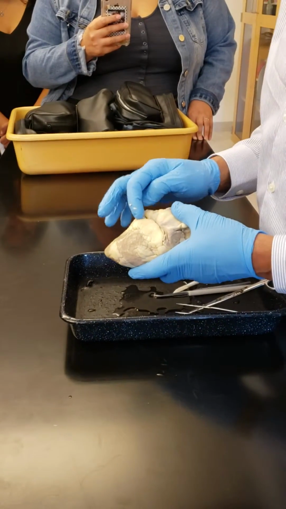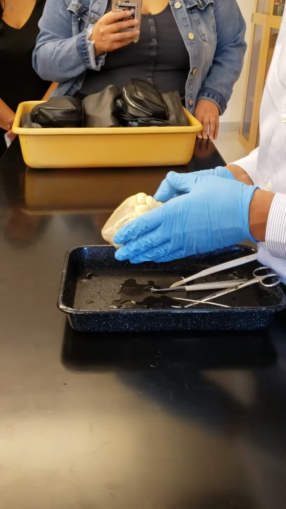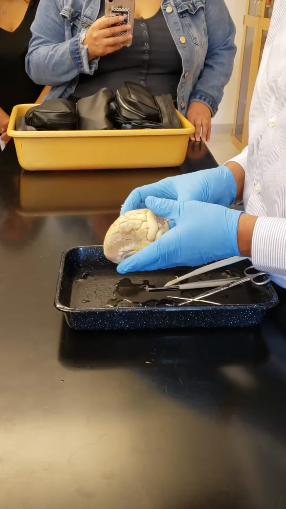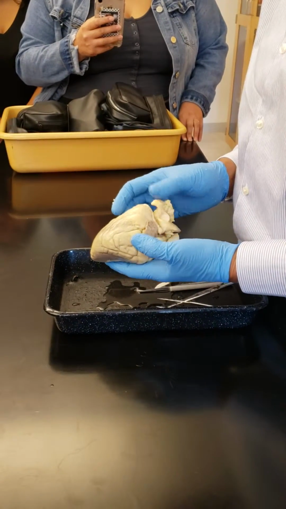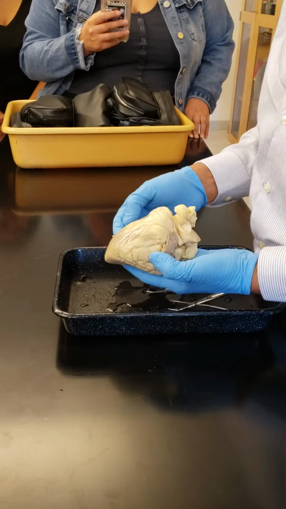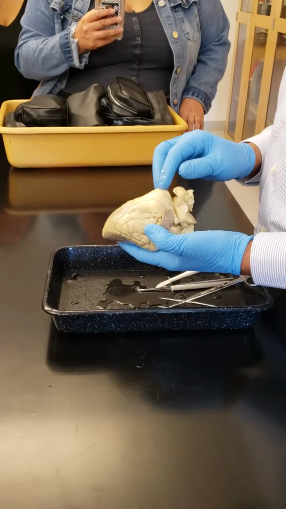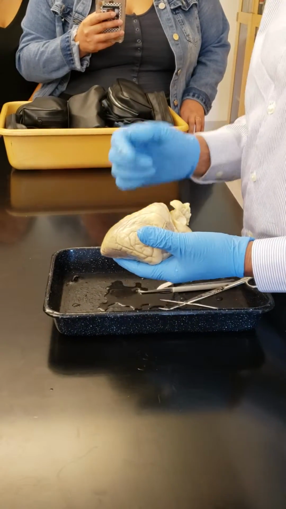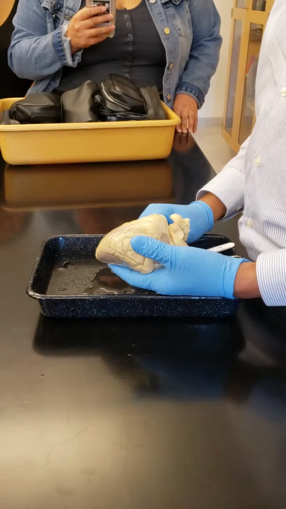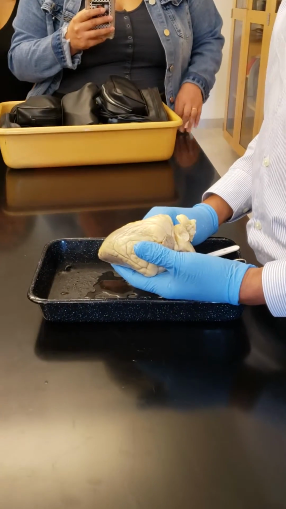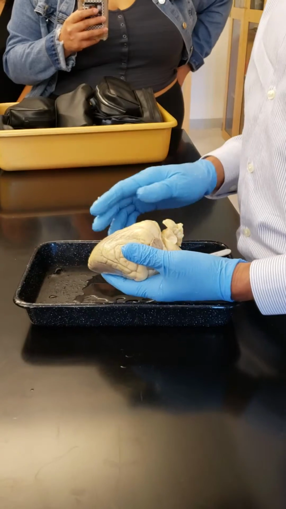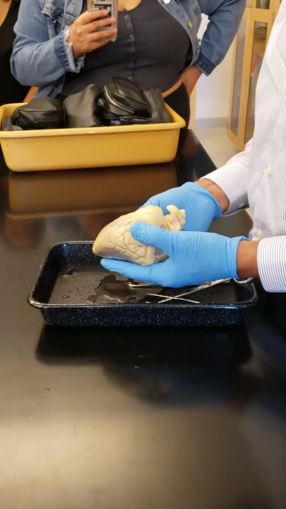So this is the back. So I turn it like this. You see this groove here? So this is the front side. What is the name of this groove? Anterior interventricular sulcus. And then there is posterior interventricular sulcus, right?